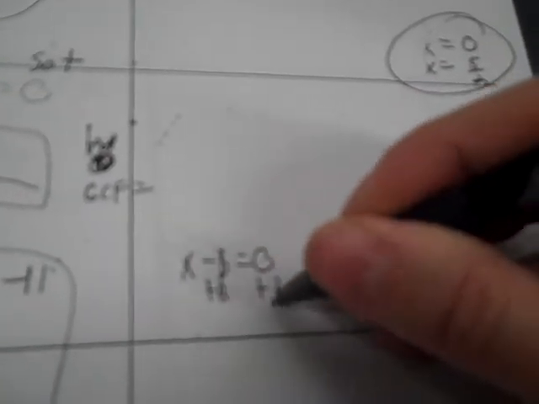So x minus 3 could equal 0, or x minus 8 could equal 0. So we plus 3. So that's 3. And then we plus 8. And that's 8. So 3 and 8 are the solutions to the equation. Okay, number 3.